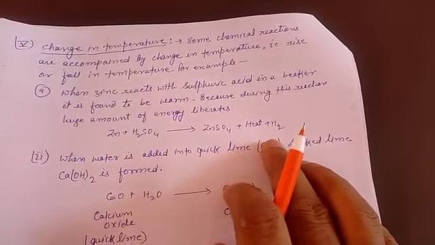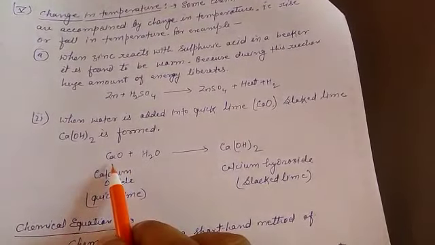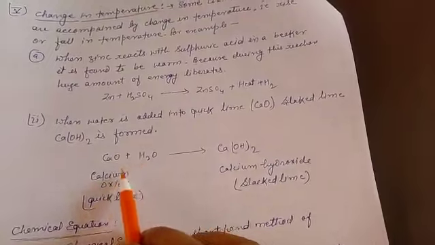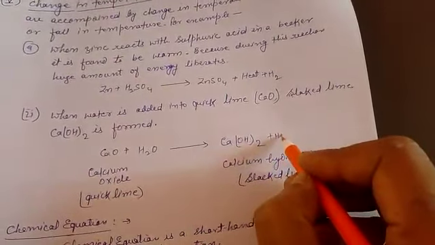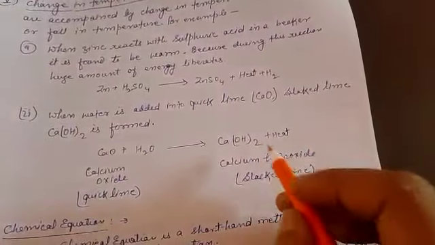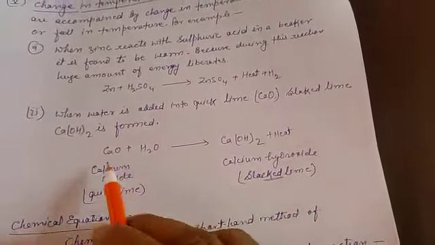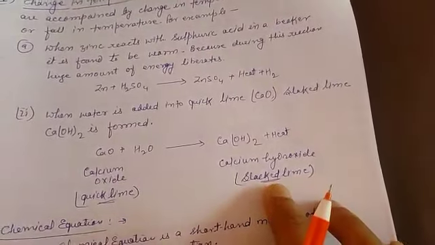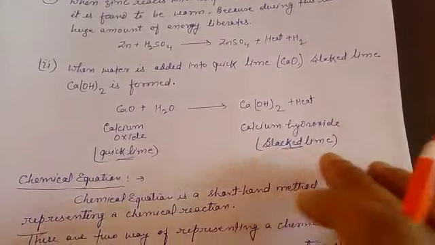And hydrogen gas. Similarly, when you react calcium oxide, which is also known as quicklime, with water, it gives calcium hydroxide with the elimination of heat. This calcium hydroxide is also known as slaked lime, and calcium oxide is known as quicklime. This should be kept in your mind. These names might come in your objective questions.